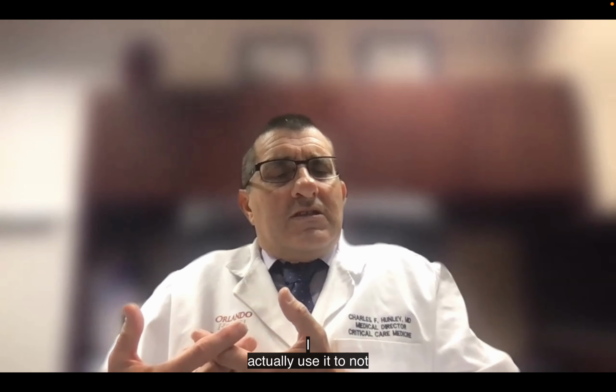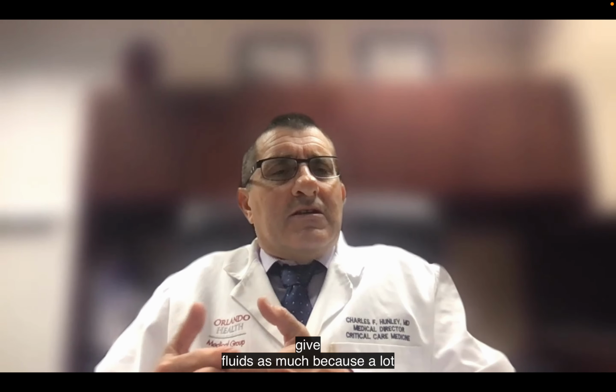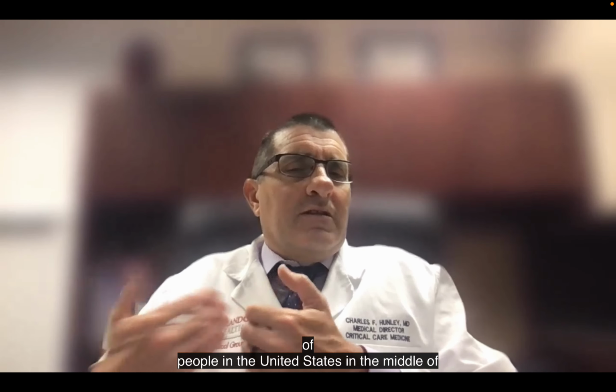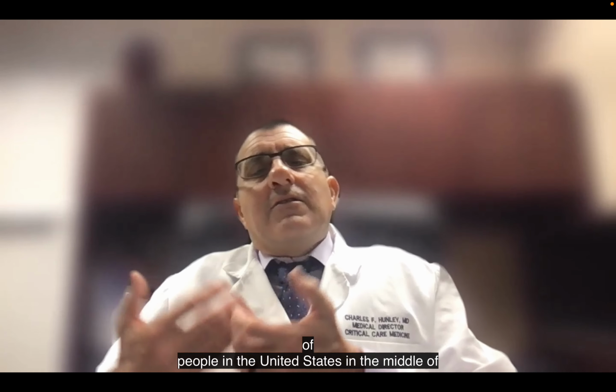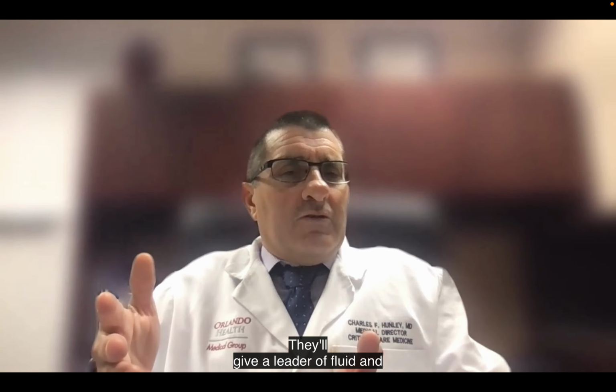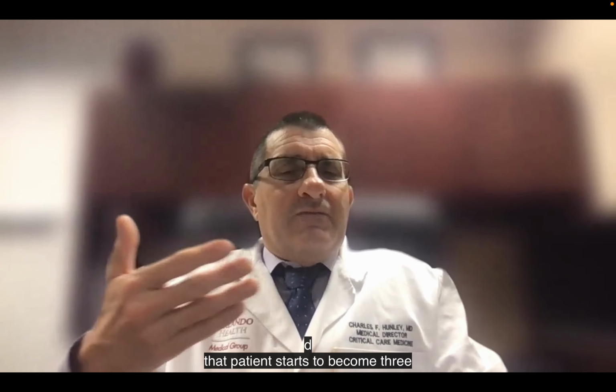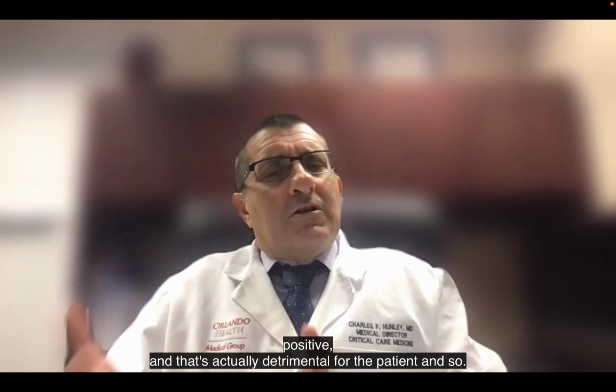I actually use it to not give fluids as much, because a lot of people in the United States in the middle of the night will call one of my residents and say the patient's hypotensive. They'll give a liter of fluid, and that patient starts to become 3, 4, 5, 6 liters positive, and that's actually detrimental for the patient.